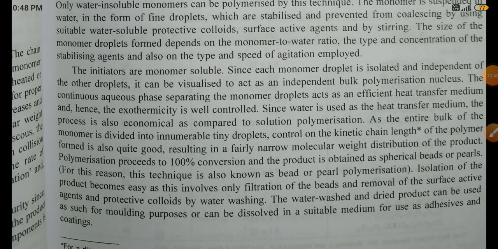And the isolation of this product becomes easy, as this involves only filtration of the beads and the removal of the surface active agent and protective colloids by water washing. The water washed and dried product can be used as such for molding purposes, or can be dissolved in a suitable medium for use as adhesive and coating.